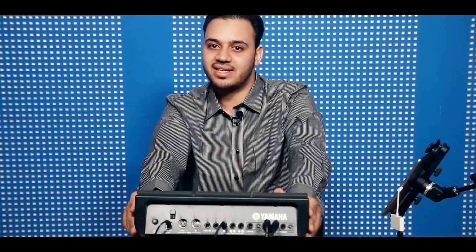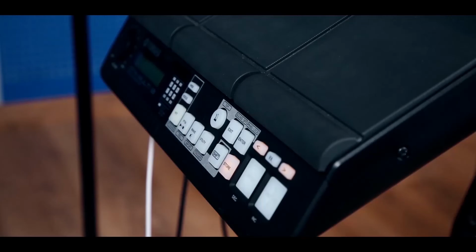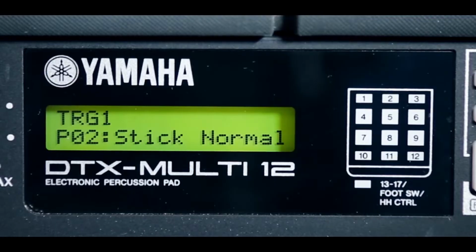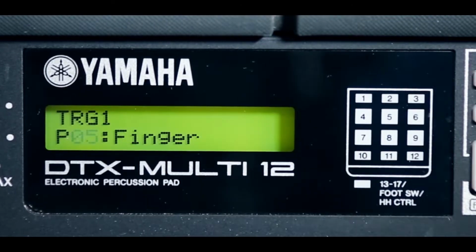We can easily change the way of playing on the DTX from stick, meaning playing with the sticks, to hands or fingers, so we can play with our hands. We press at the same time both button Utility and Shift, then we select Finger. Now we try.